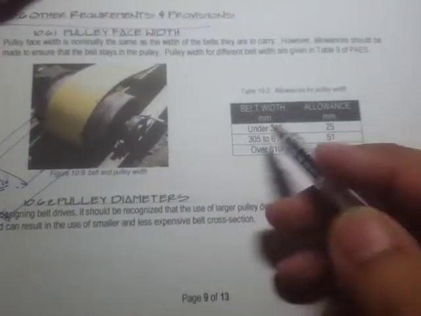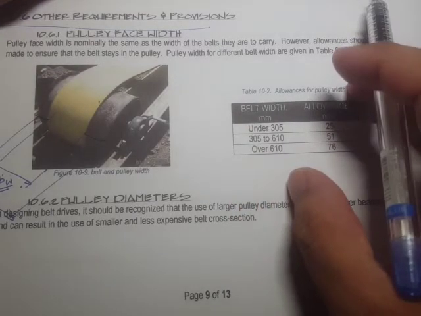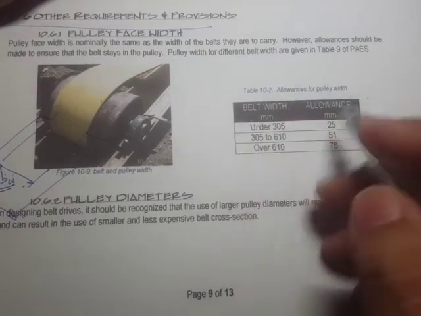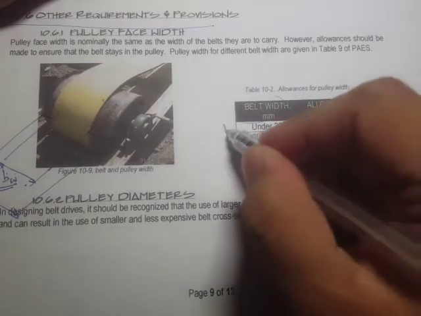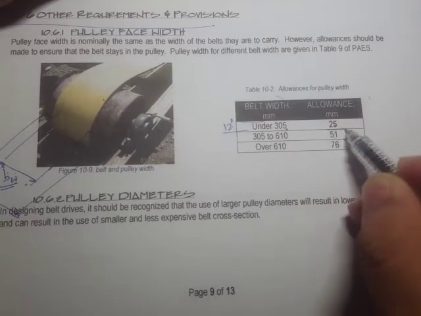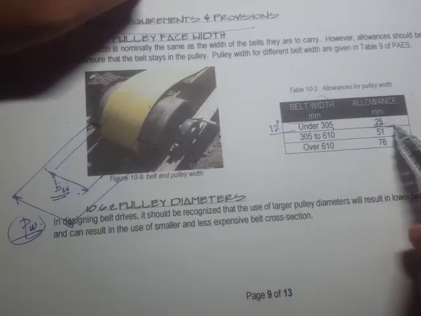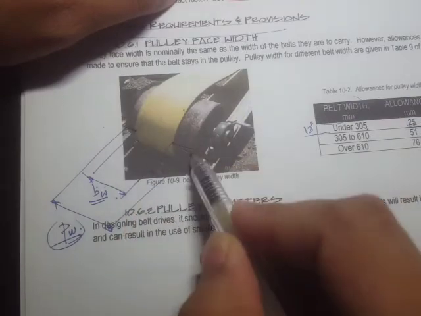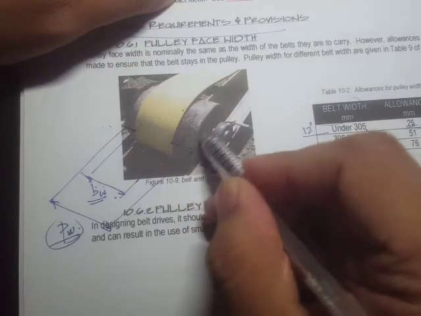That is actually specified in the PAES and even in other textbooks or manufacturers' catalogs. What it says is that if we have a belt width under 305 mm, or approximately 12 inches, then the allowance is 25 mm. It doesn't say 25 mm on this side only, so I think the total of the allowance should be 25 mm. That means you can have 12.5 on this side and 12.5 on this side.